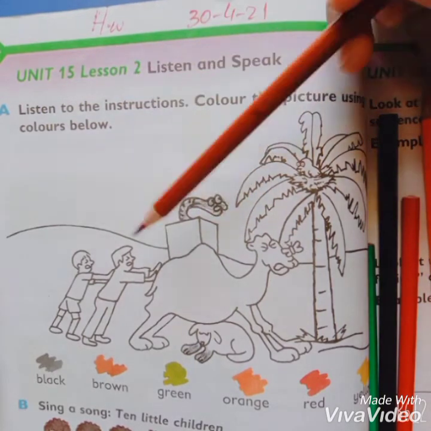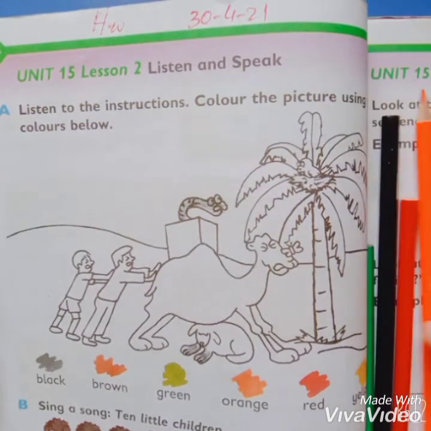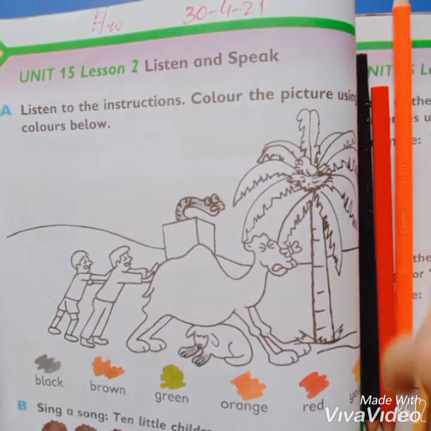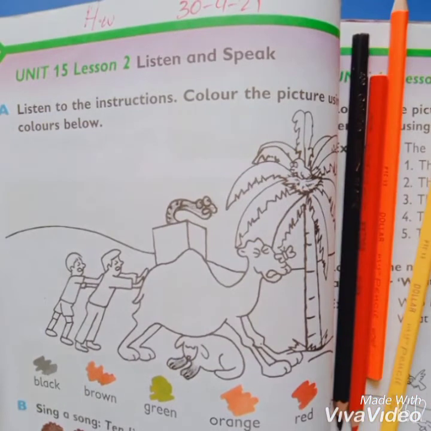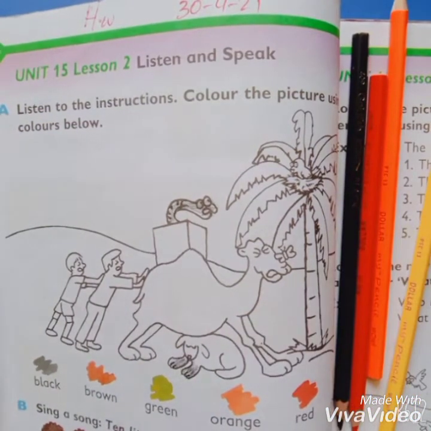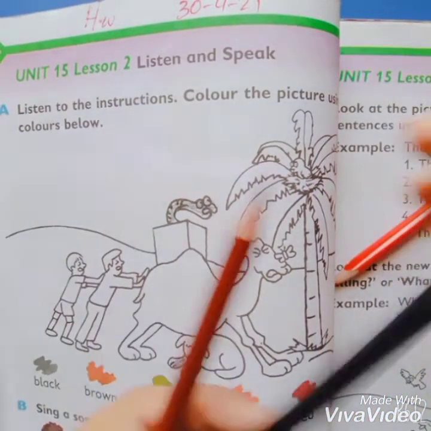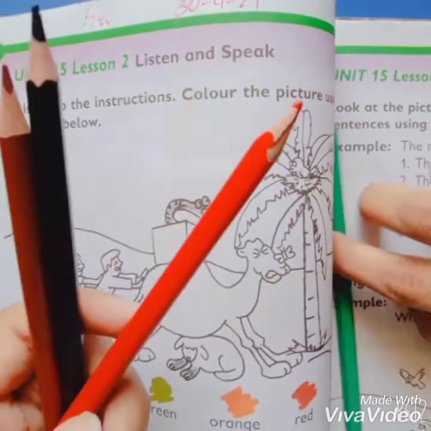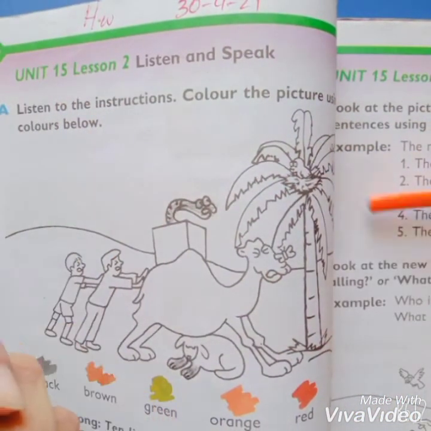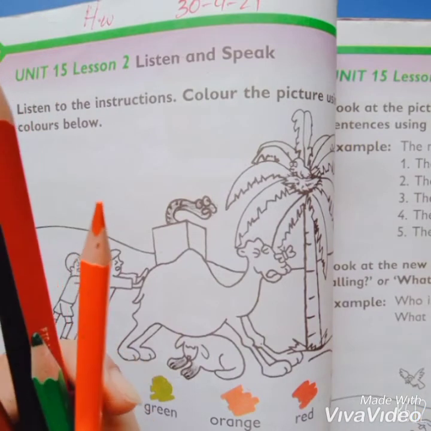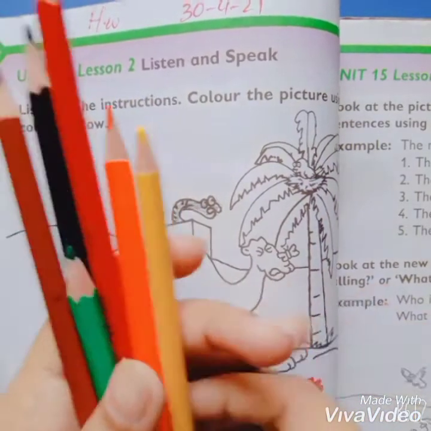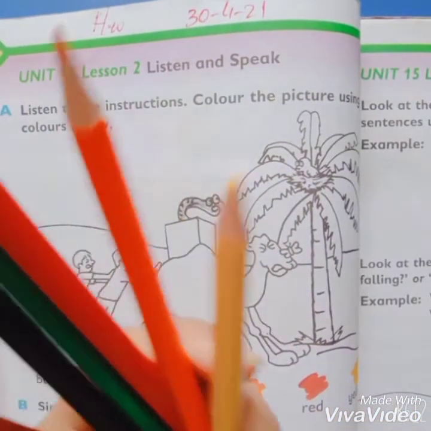Now kids, we have to color the picture. Here are some colors, these same colors: black, brown, red, green, orange, and yellow. These all are the colors here. We have to color in the picture.